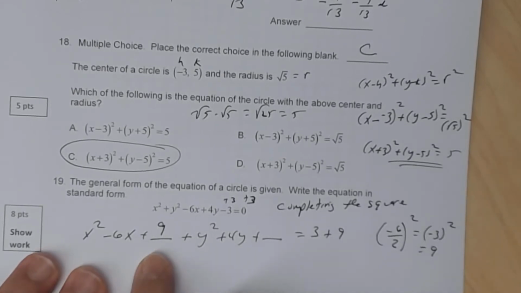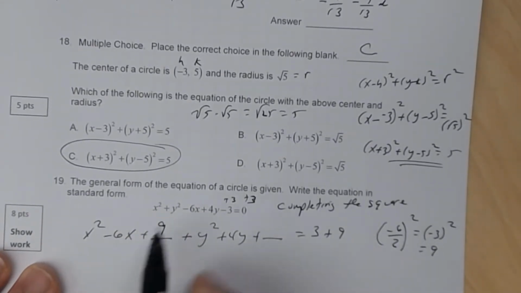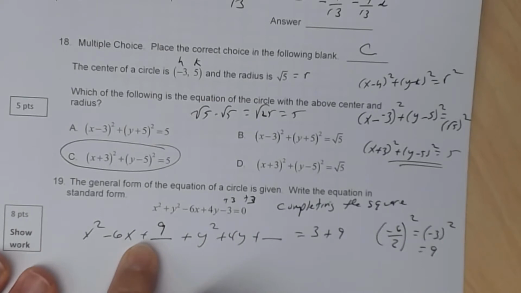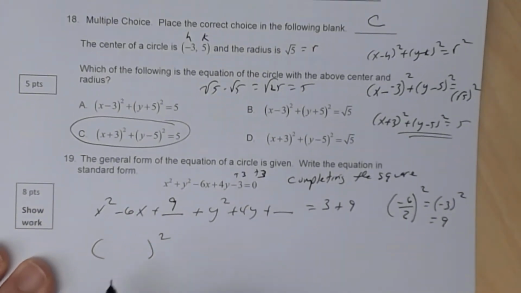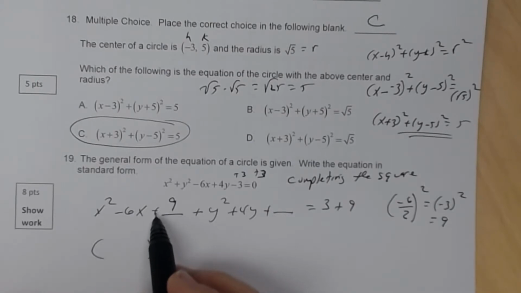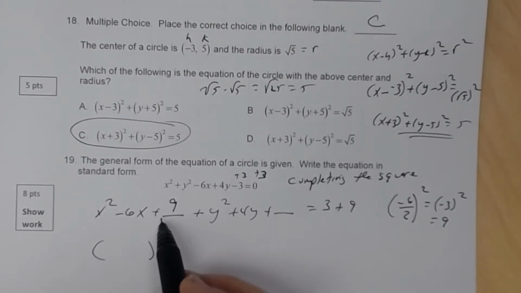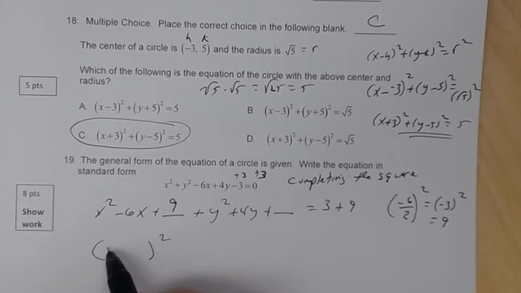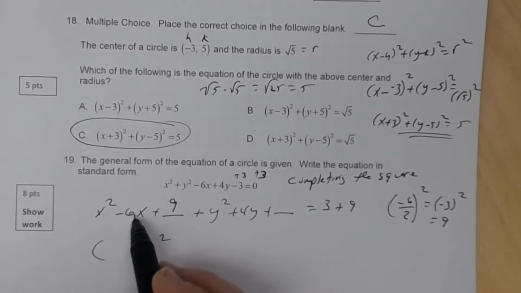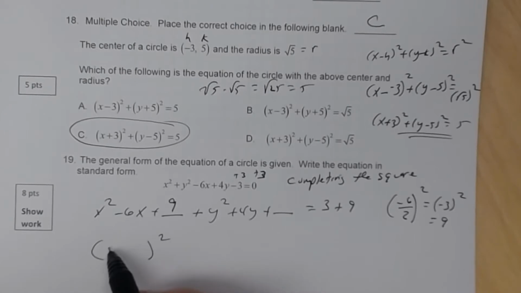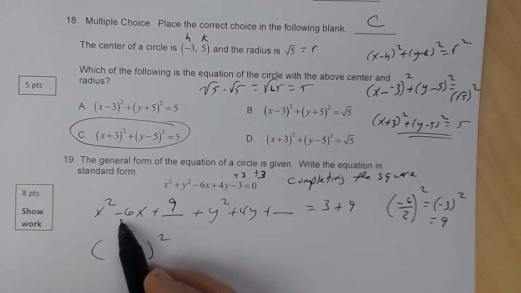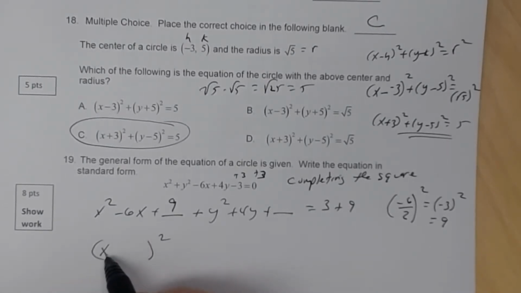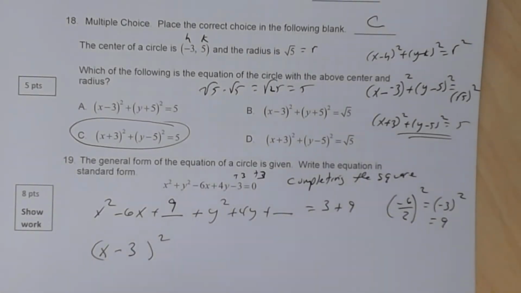Now, once you do that, remember the whole idea is that this is now a perfect square trinomial. So that means that you can factor this as a binomial squared. And so now these are always going to be plus right here when you add a number to both sides. But when you factor, don't say that's x plus 3 squared, because your middle term is negative. The only way you can get this to be negative 6x is if you say x minus 3 squared.